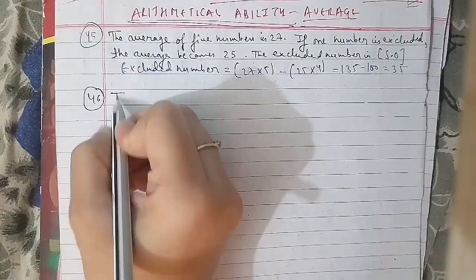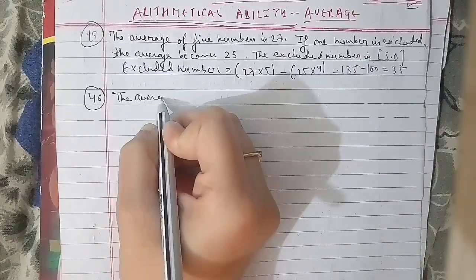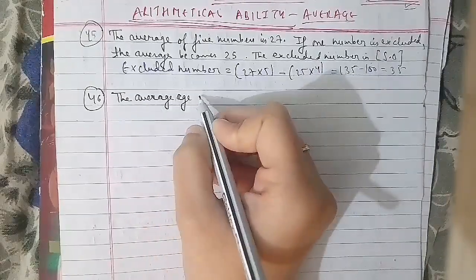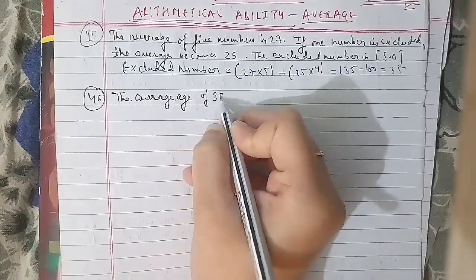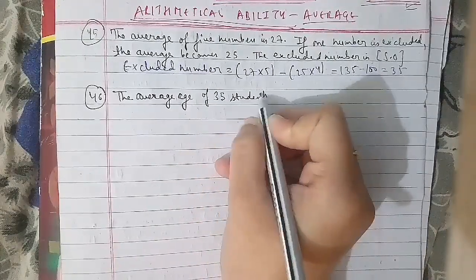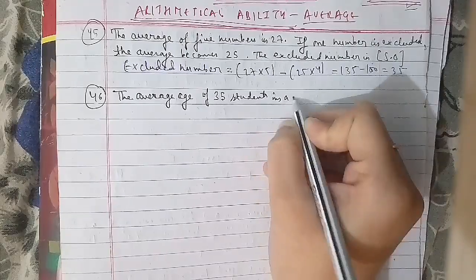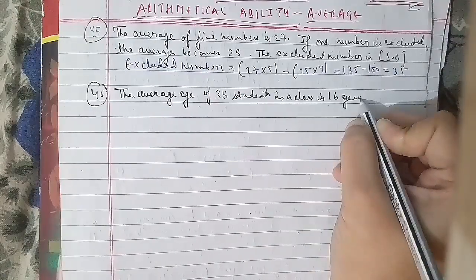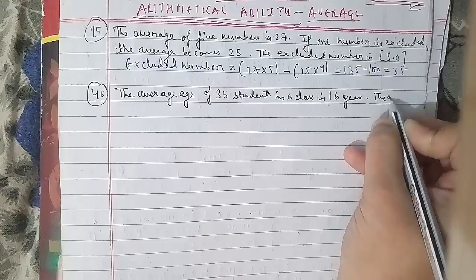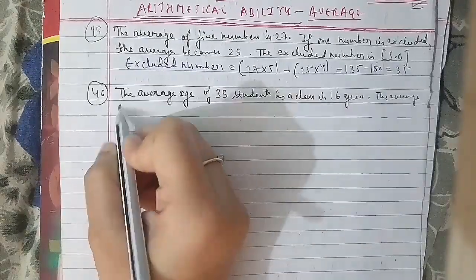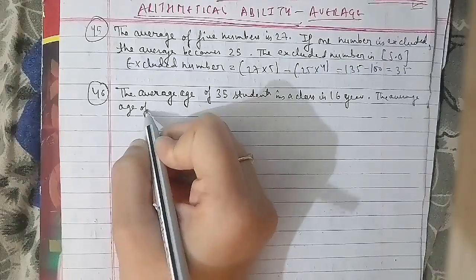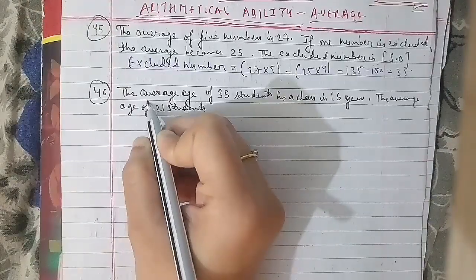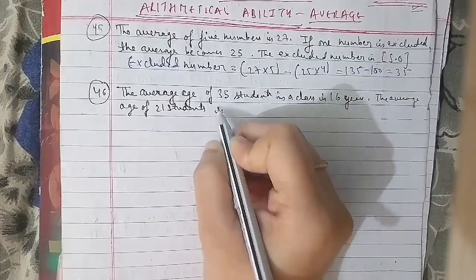Let's go ahead. The average age of 35 students in a class is 16 years. The average age of 21 students is 14.